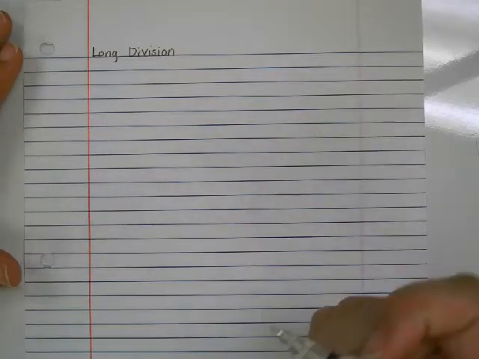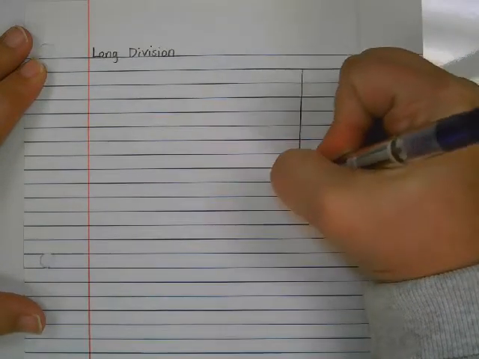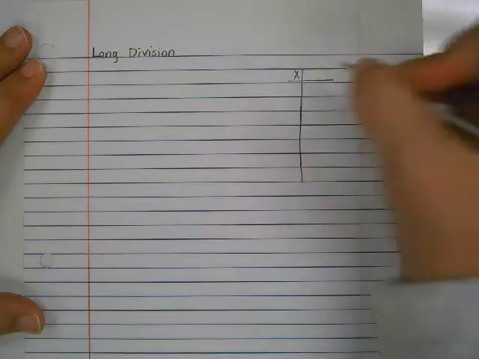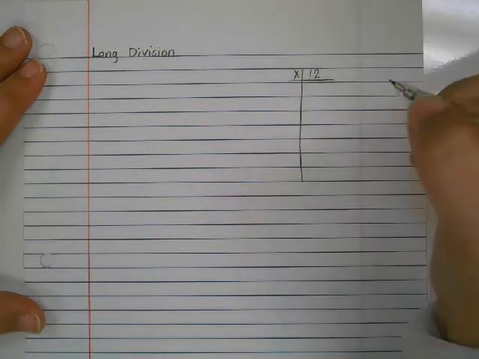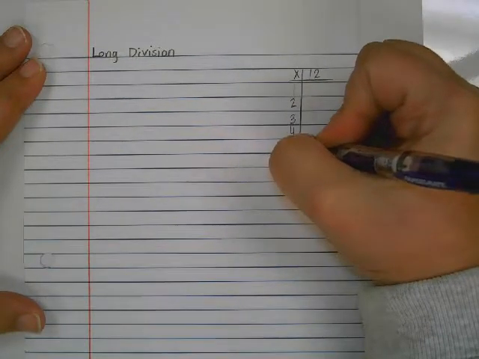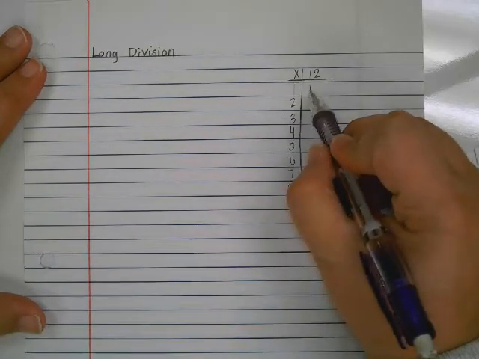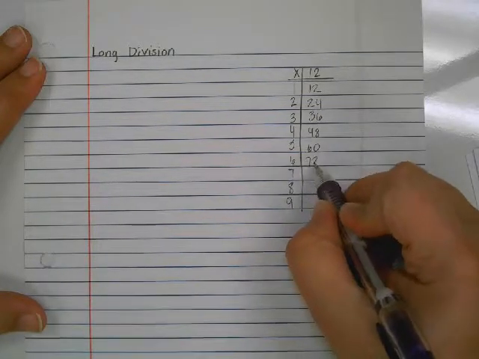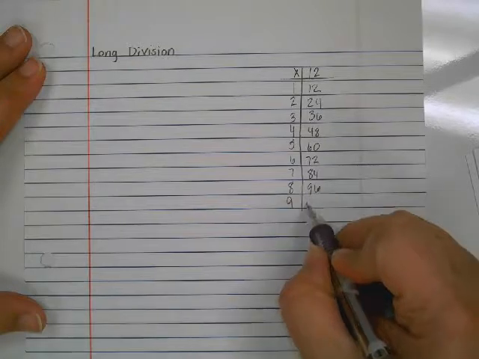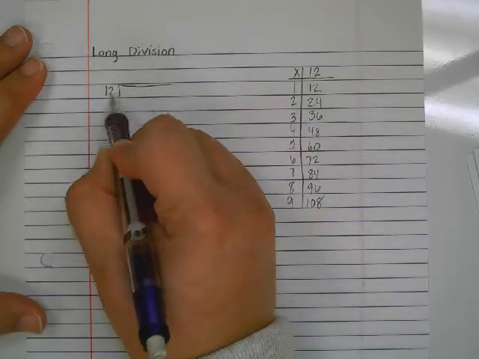We're going to do a review of long division. Remember, for long division, you will need a T-chart on the side to track your multiplication so that it will be easier for you. We're going to do a problem with the divisor of 12 to start with. Remember to make your T-chart all the way to 9. And I'm just going to make up a random problem.